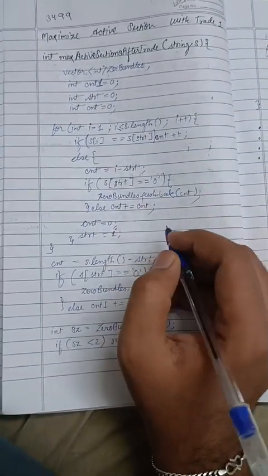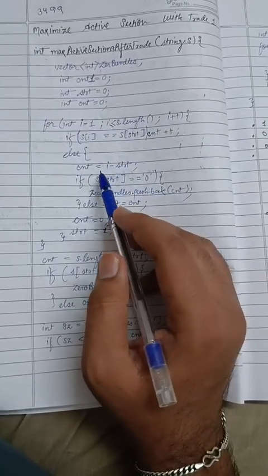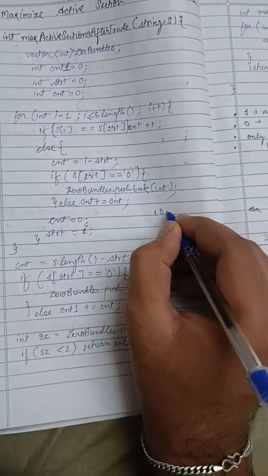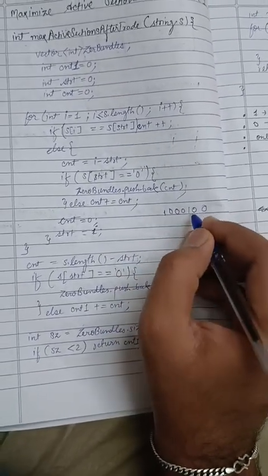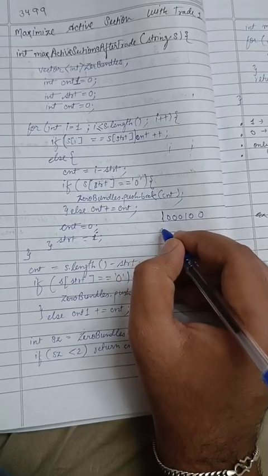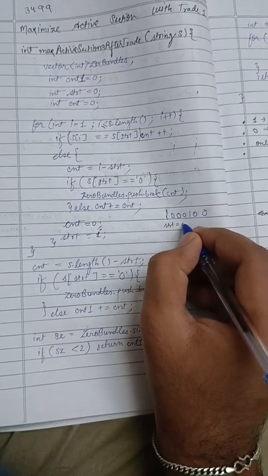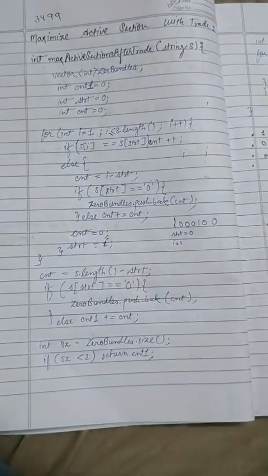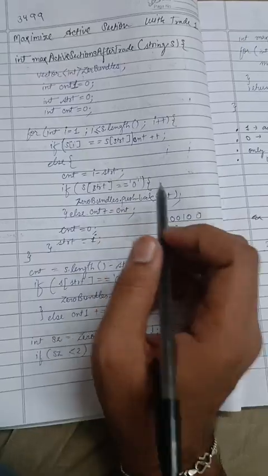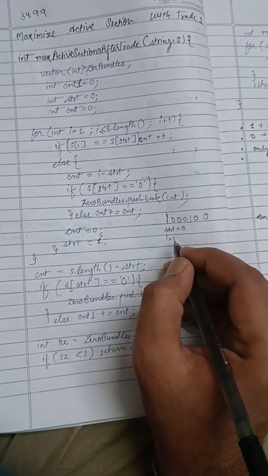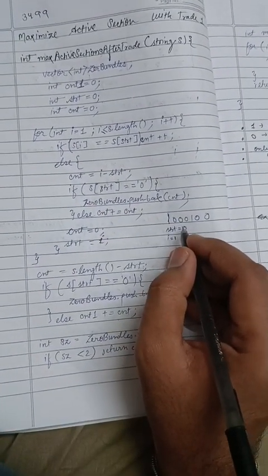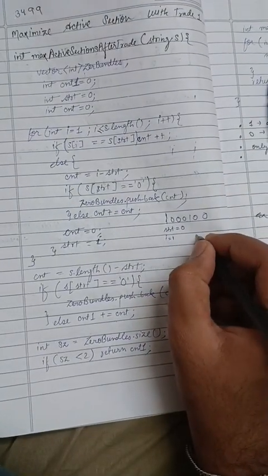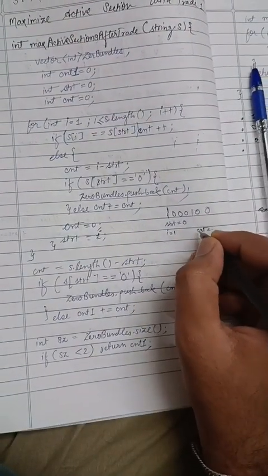Okay, let me try running it here. 1 0 0 0 1 0 0. Starting point is at 0. Now i is equal to 1. So if the string element at the ith index and the string element at the starting index are the same, no, both are not the same. So I will maintain the count variable here.